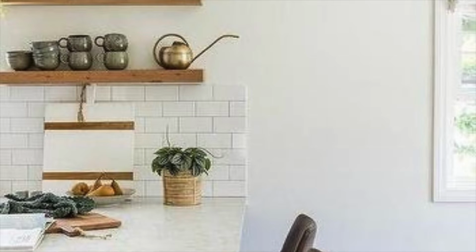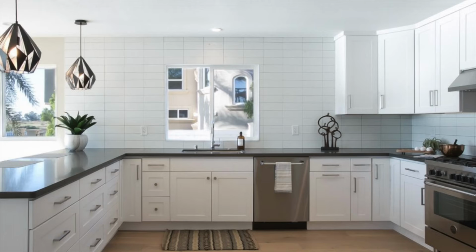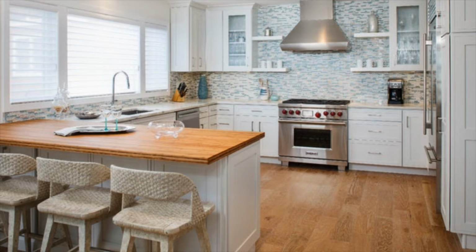I'm going to draw this kitchen up with an island and with a peninsula because despite the fact that I don't love a peninsula, because it kind of traps one person in that U, it might work in this space and it might give me additional space to play with.